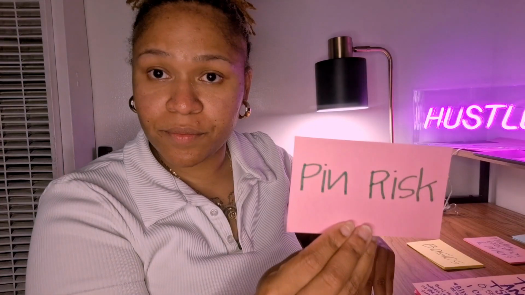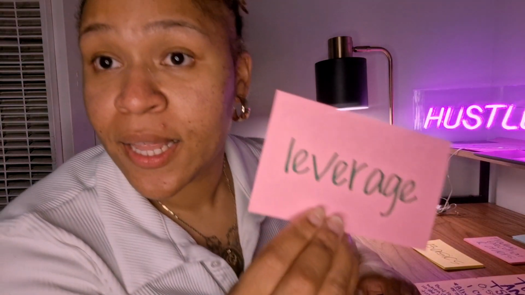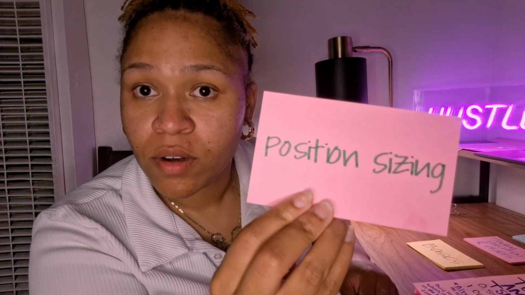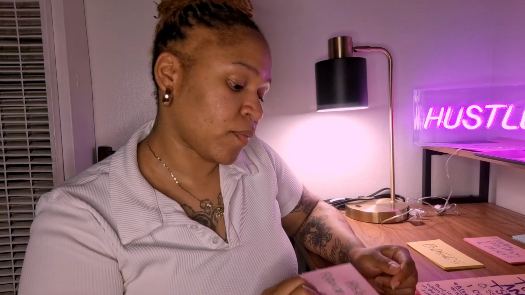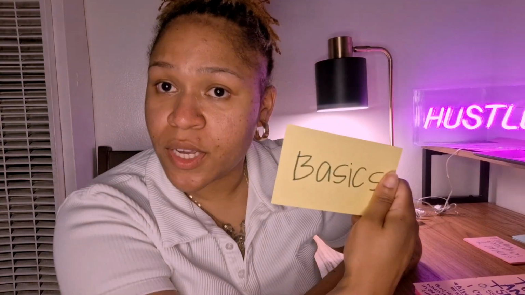Pin risk, speculation, portfolio diversification, hedging, leverage, margin call, position size, risk reward ratio. I'm gonna go to the second stack of flashcards. This is just basics, okay? Just basics.